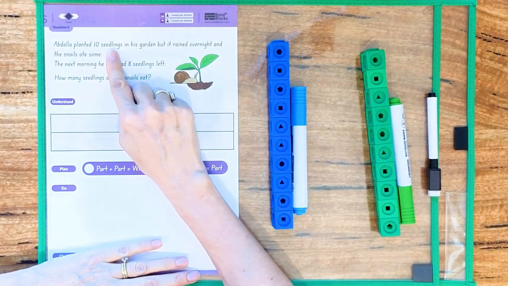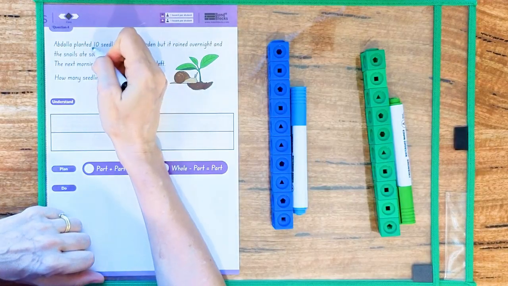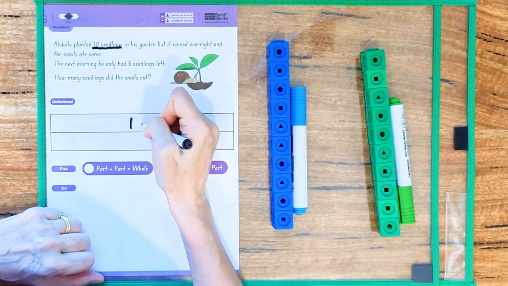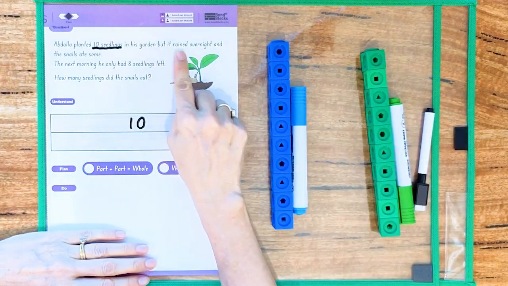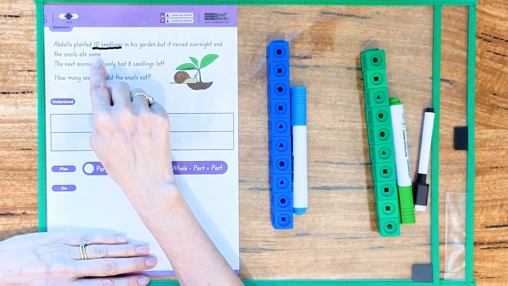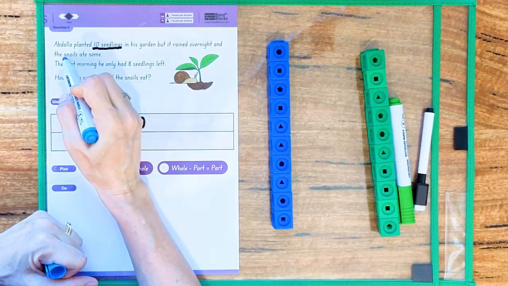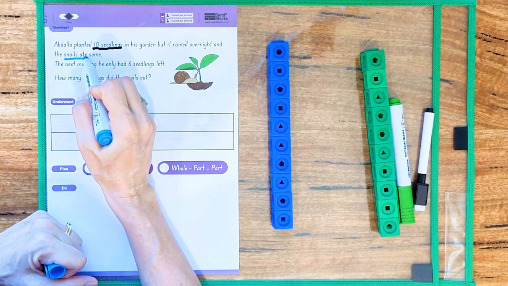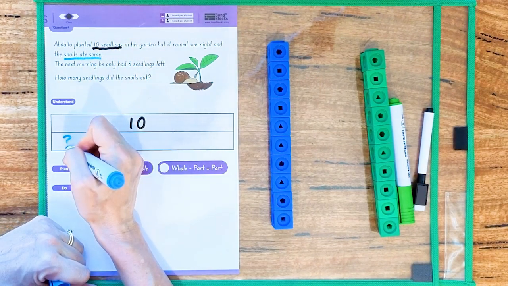Abdallah planted 10 seedlings in his garden. The 10 seedlings is my whole. But it rained overnight and the snails ate some. This is my first part. It's the part that the snails ate. They ate some. It's unknown.